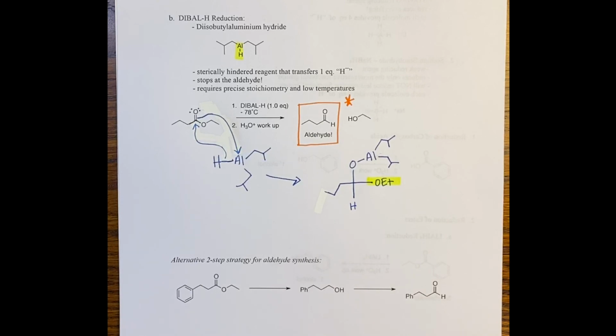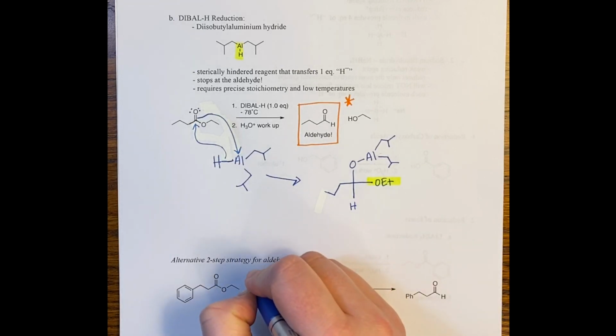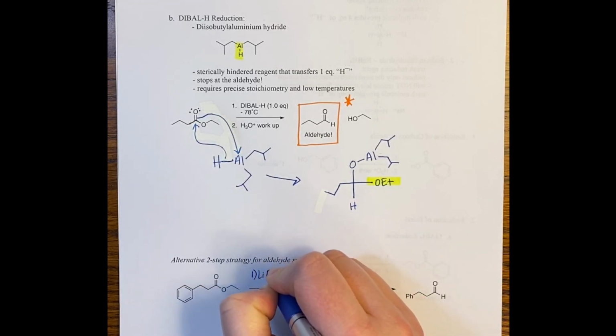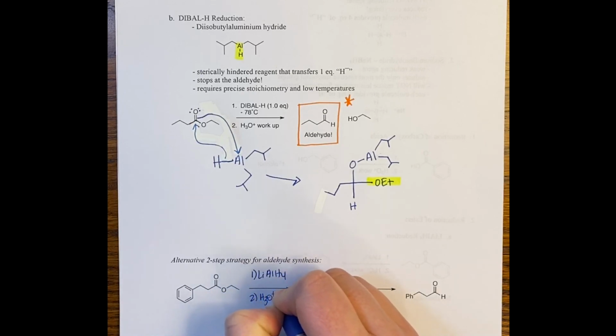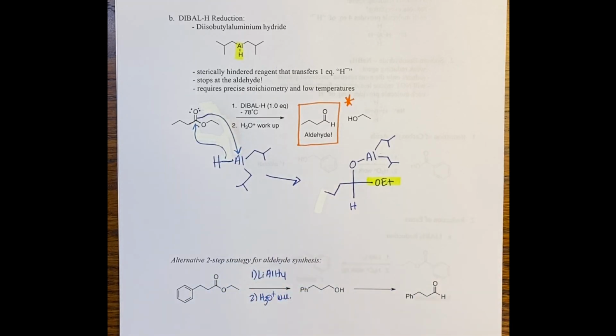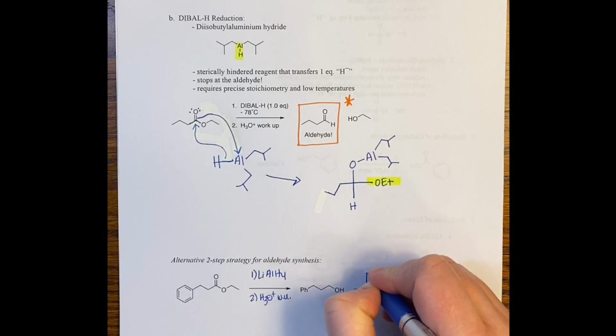As an alternative, if you forget about DIBAL as a reagent, or you don't have DIBAL when you're working in the lab, you could also apply a two-step strategy to make an aldehyde from an ester. That would be where you use your strong reducing agent like lithium aluminum hydride, followed by the acid workup, that gives you the primary alcohol. In a second step, you could do an oxidation of a primary alcohol to the aldehyde using PCC.